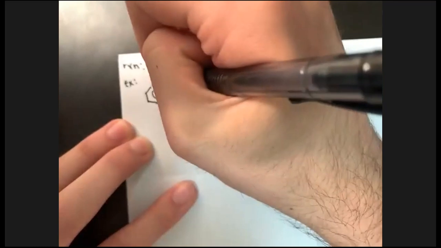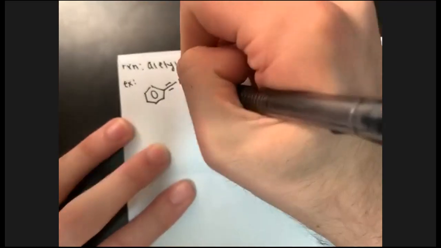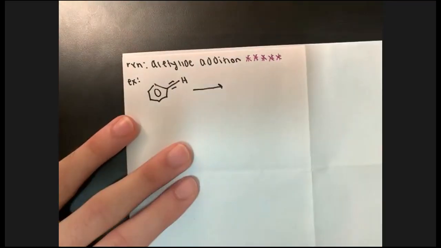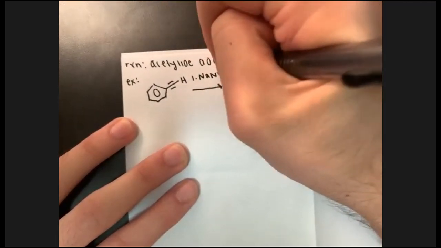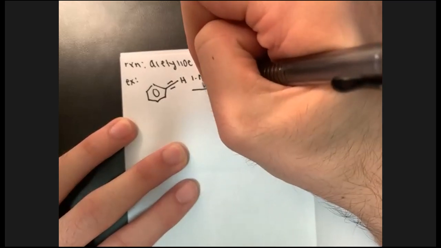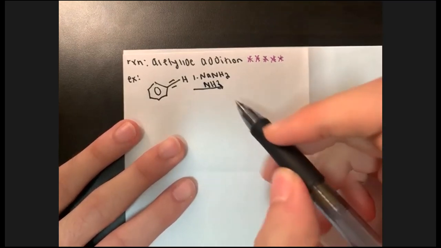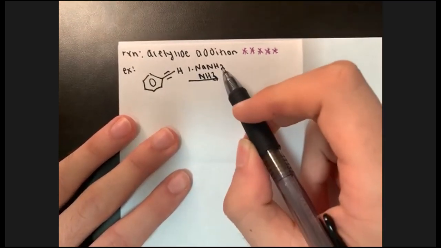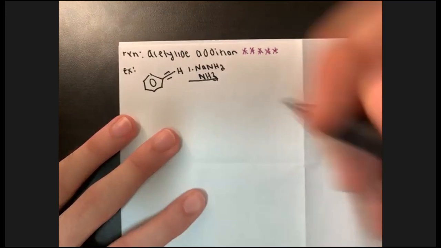Okay, and we're gonna just draw that. And the reagent, remember, was we had 2 steps. So in step 1, we had sodium amide, NaNH2, dissolved in, excuse me, not methanol, ammonia, and that's just an inert solvent. So the main reagent is this base. Remember, amino groups are basic.